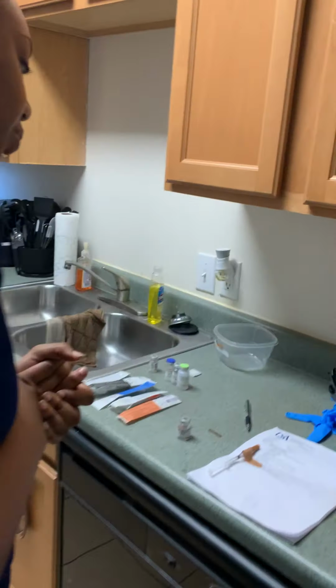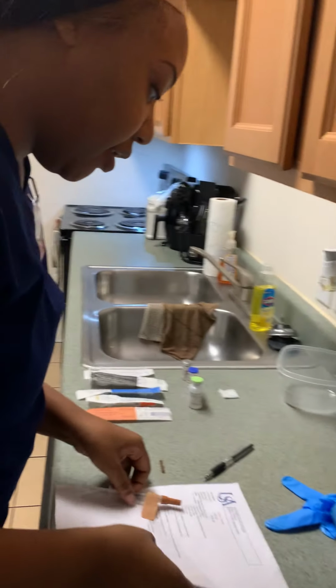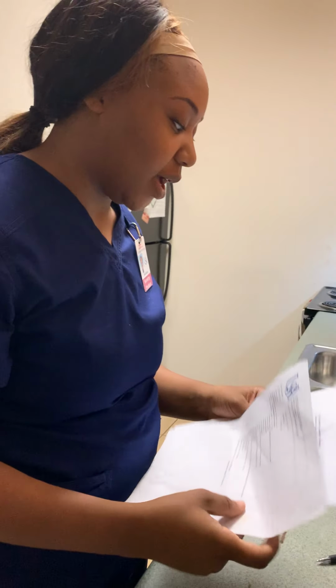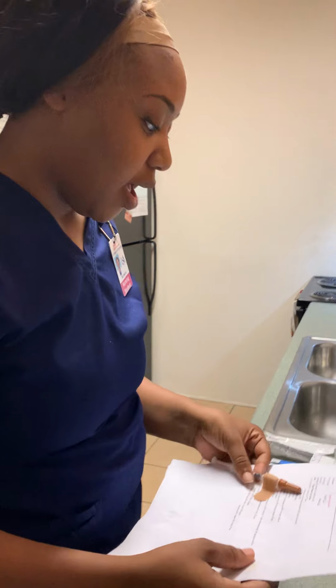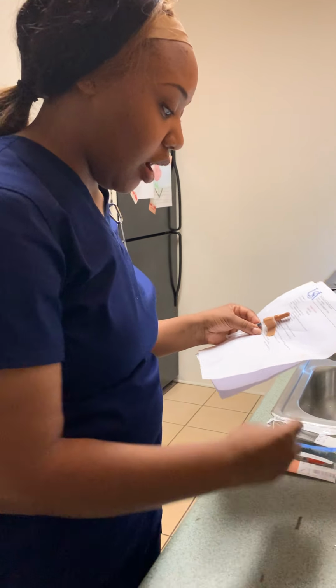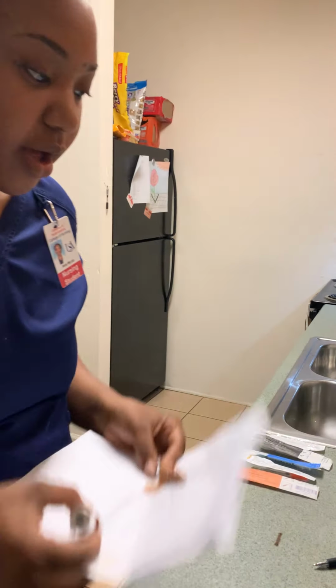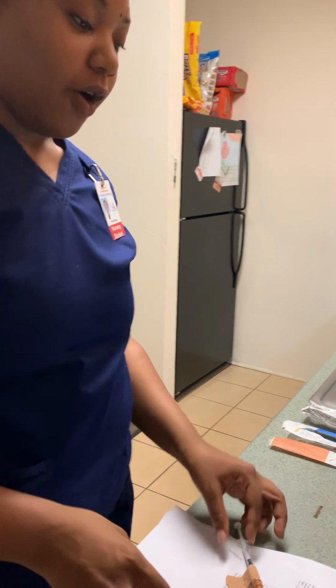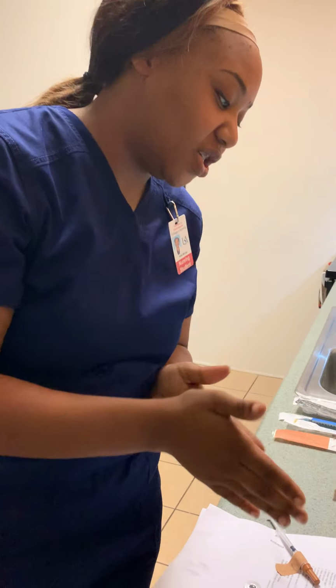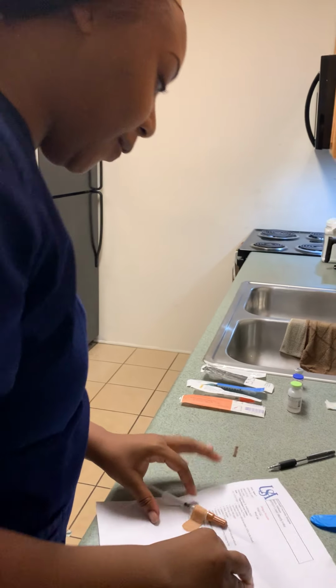All right. Thank you. Next, I will go on to my patient's room with my paperwork as well as my injection, and I would also take my vial with me. I will go into the patient's room, perform hand hygiene, and make sure that I have the right patient.